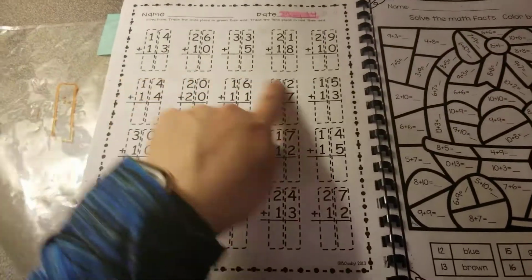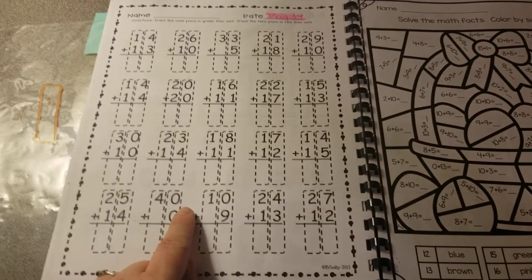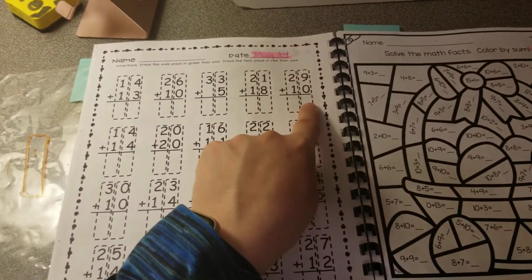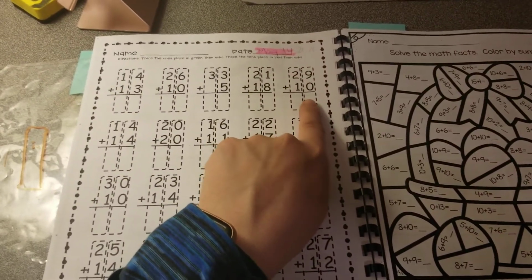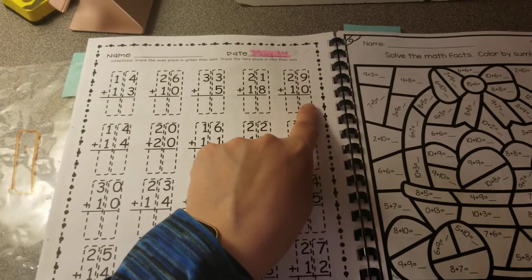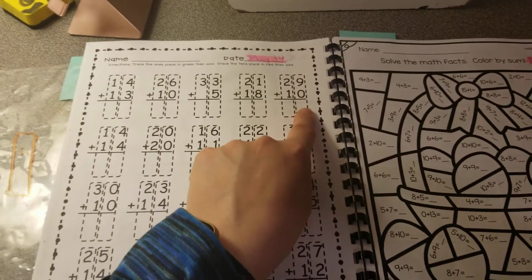On Thursday, we have some, again, more examples. Remember, start on the ones side. Even though it doesn't say ones, students should be reminded, what side do you start? On the ones side.